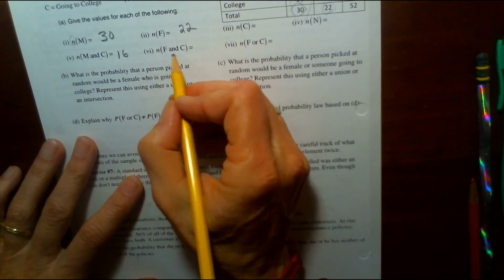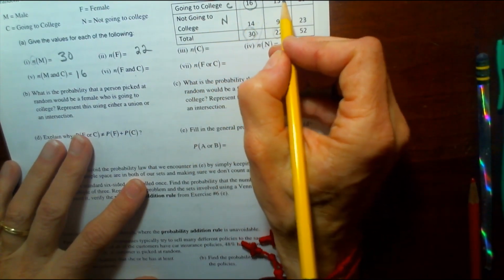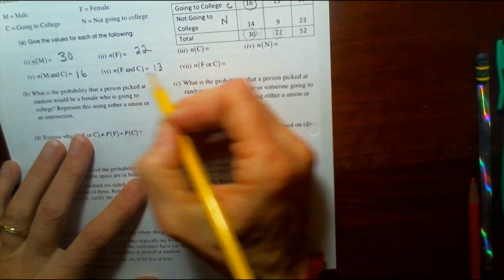What about the number of females that are going to college? Well, here's the female column. Here's the college row. So there are 13 females and going to college.